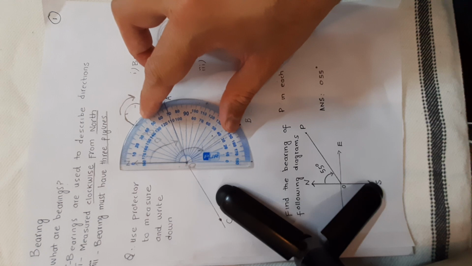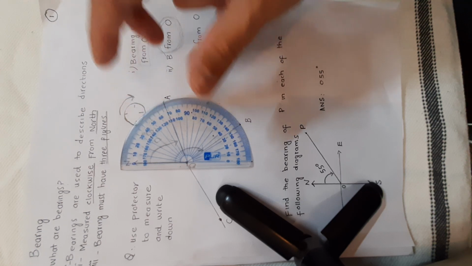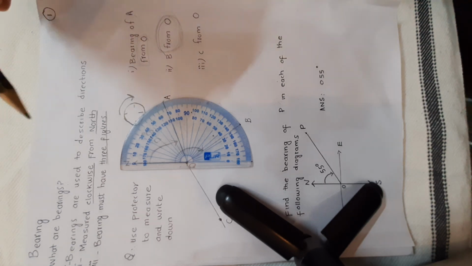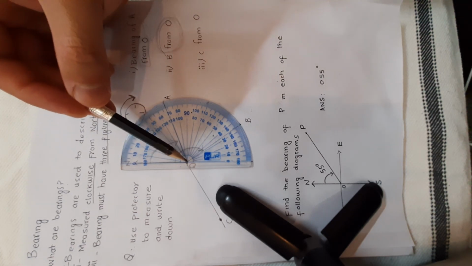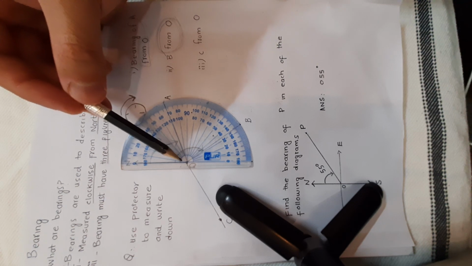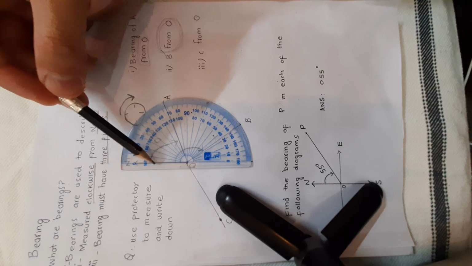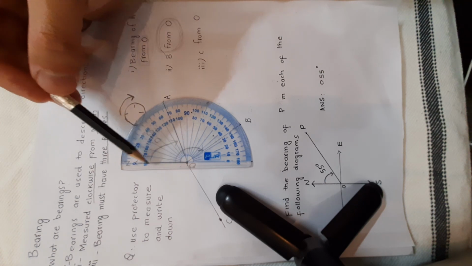In some questions, they give you the bearing in the diagram, they give you some values, but in some questions, you have to measure it using a protractor. The center of the protractor should be at O. This line should be parallel to north. It should be exactly above your north.